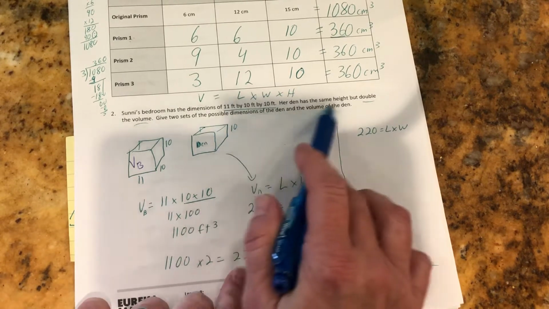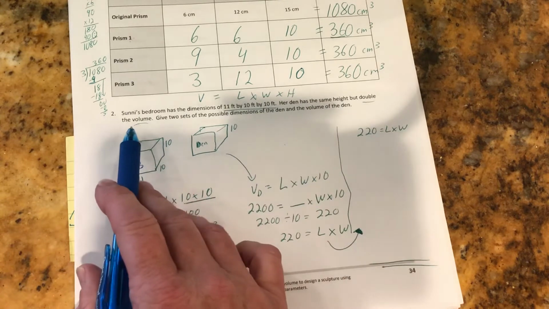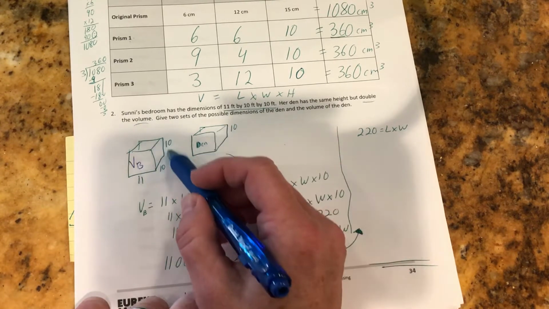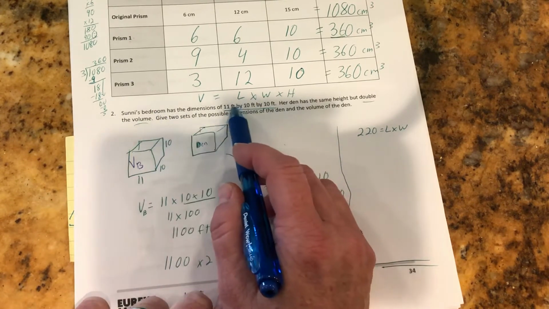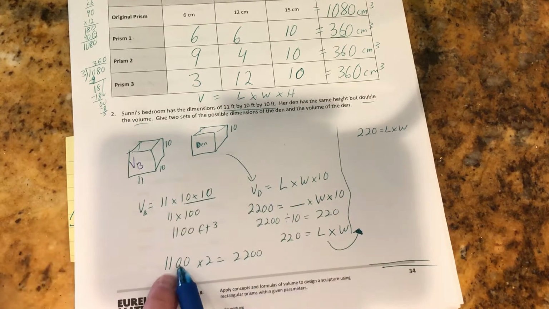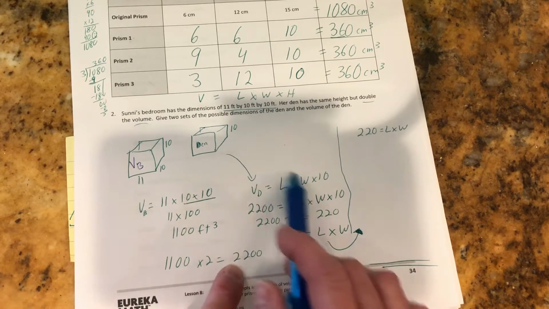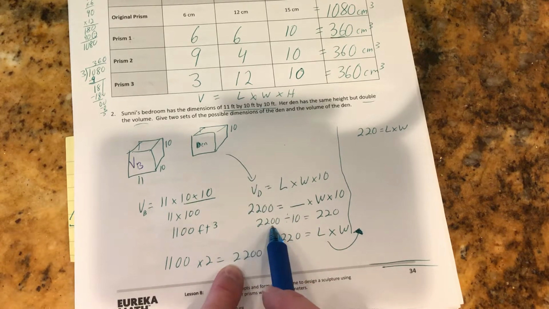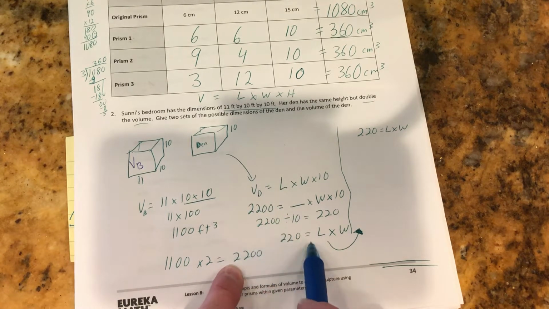And then we know that we want her den to be the same height. So we kept it at 10. Because usually it's length times width times height, but the volume has doubled. So that's why we took this number and we times it by 2. So the den volume has to be 2,200 feet cubed.